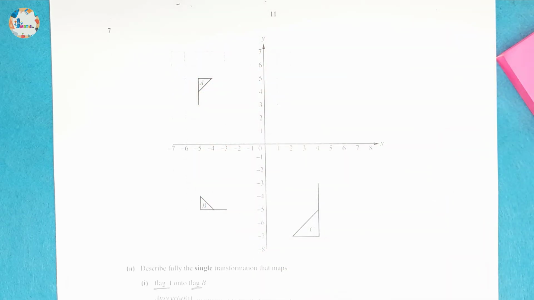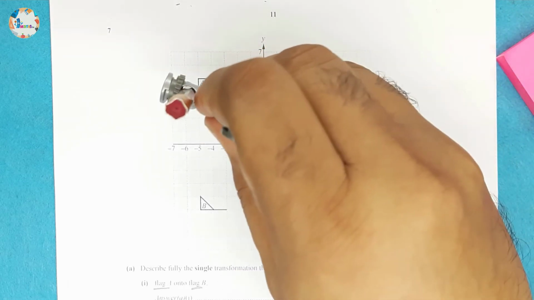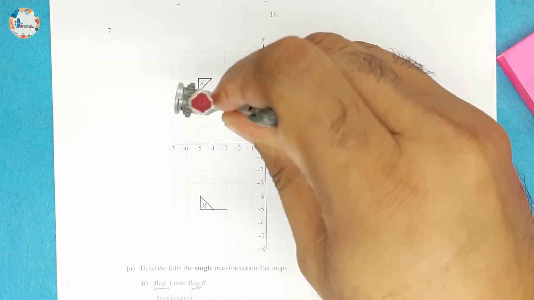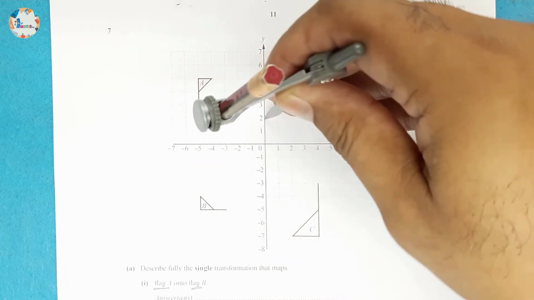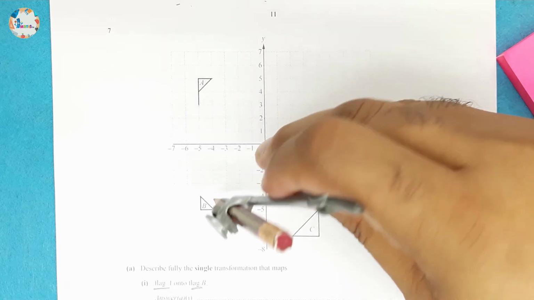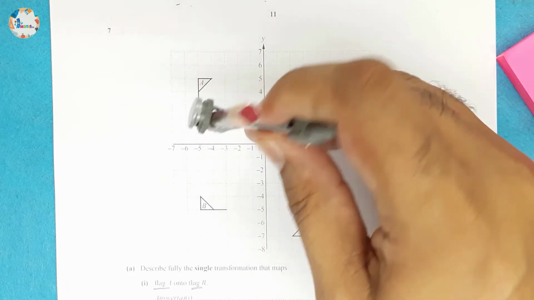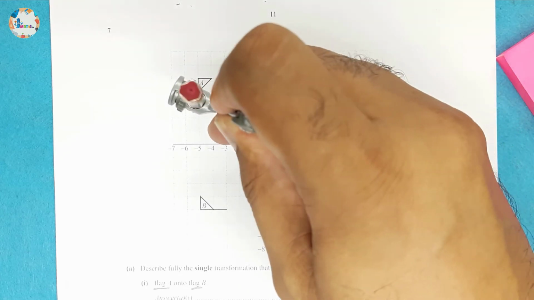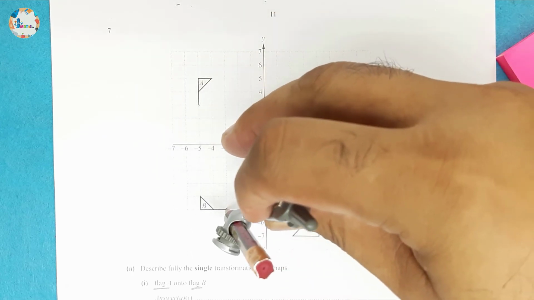So we have to check for equal distance from a point, for example the tip of this pole. This is not equal to this, so we have to find another point. If we check from here, this is also not equal. If we check from this point, from the origin, this is equal to this one.